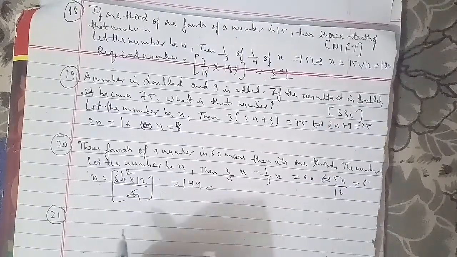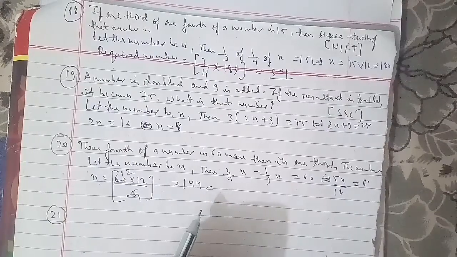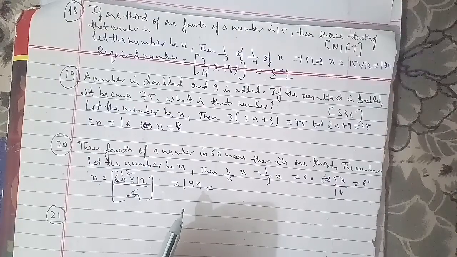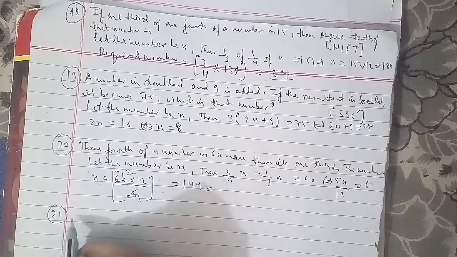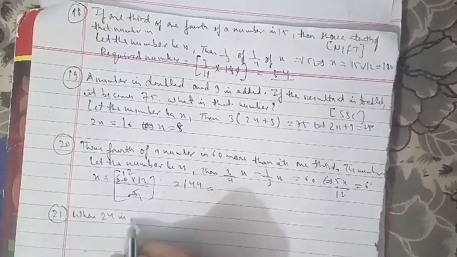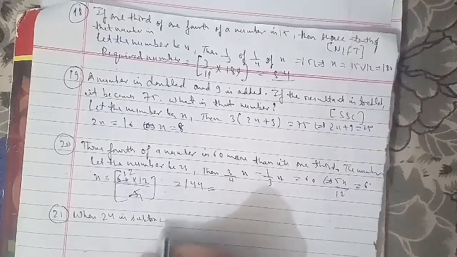We'll go ahead. When 24 is subtracted from a number, it reduces to its 4/7.